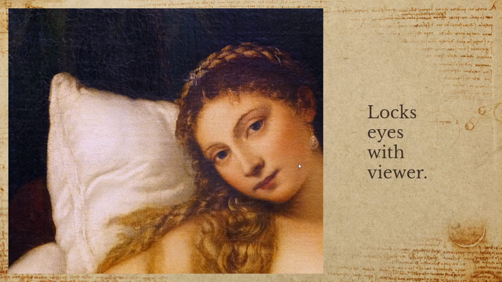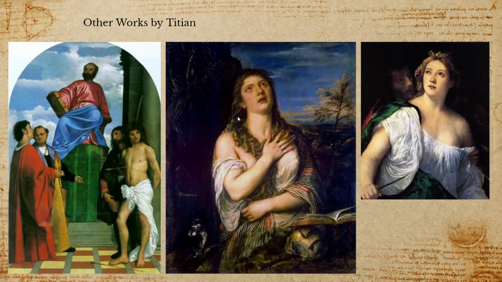The idea, again, is that portraying women naked opens up viewers to be able to ogle, to look at her, to appreciate her body, whether it's for artistic reasons or not so artistic reasons. So she's keeping that contact with the viewer to maintain that I know what you're doing kind of thing.